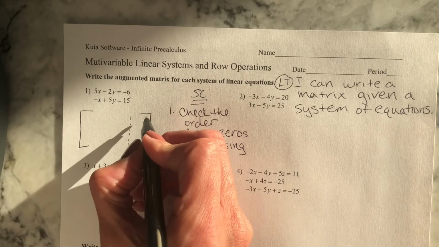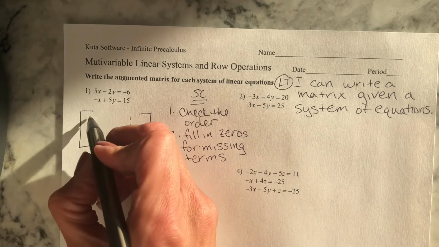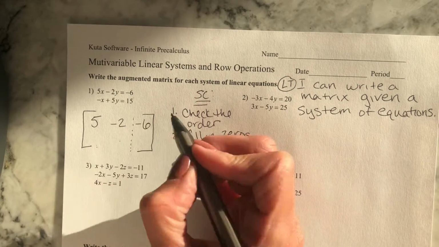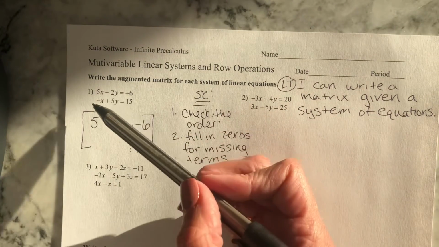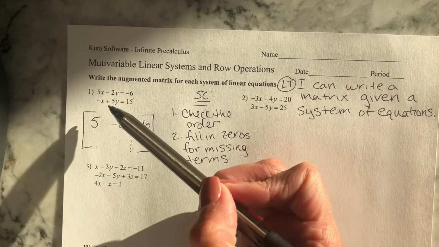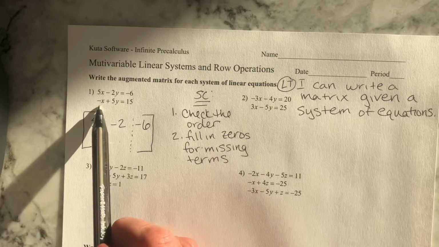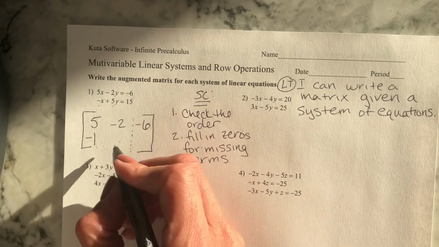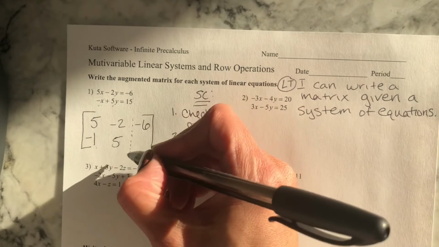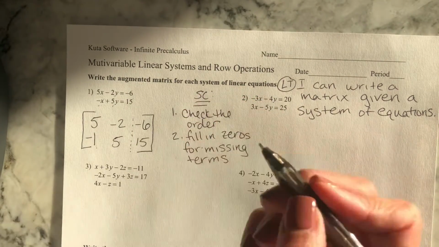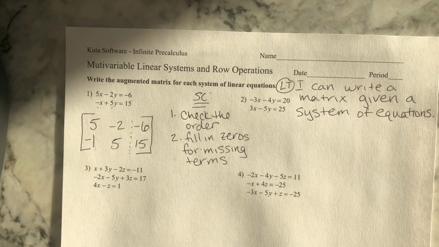For your first equation, you have 5, -2, and -6. You're just taking the coefficients of each. Then for your next one, the coefficient of x is -1, so it's -1, and then 5. Then that dotted line stands for your equals, and then 15. And so that's how you write a matrix given a system.